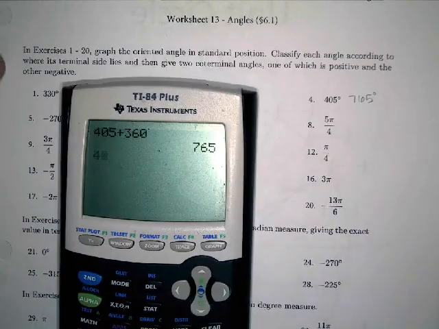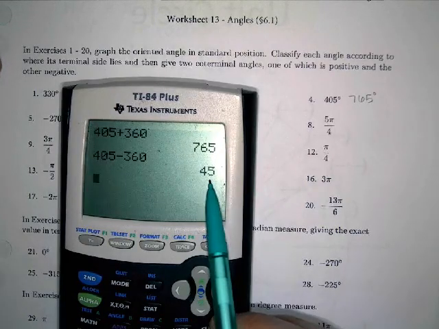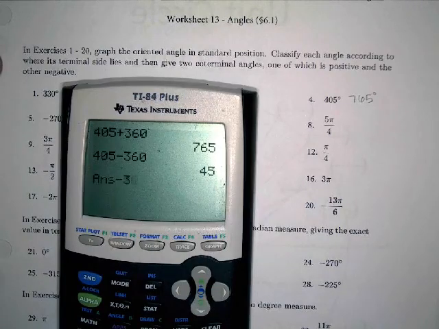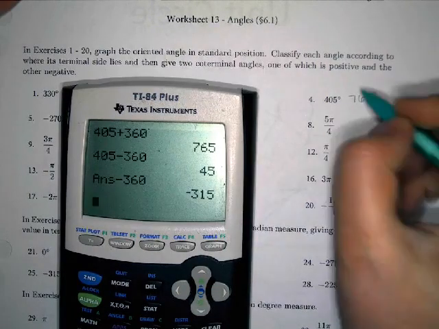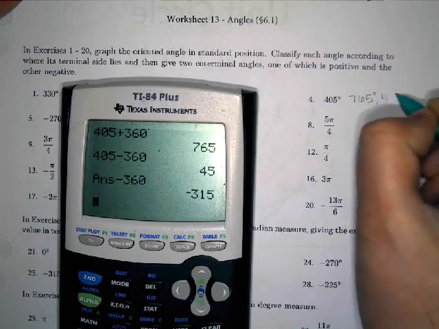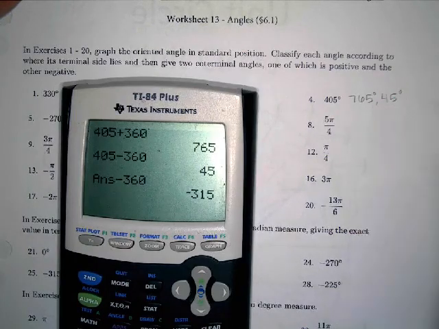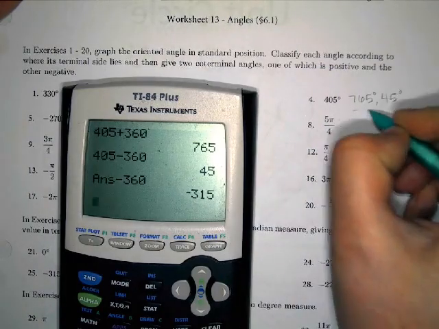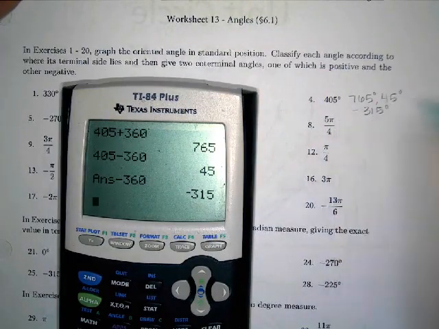Subtract 360, that is still a positive coterminal angle because it's positive. So subtract again. Okay, so these are two positive coterminal angles. A negative coterminal angle would be negative 315. So it doesn't mean just that you subtract it, it means that the answer is actually negative. Okay, does that make sense?